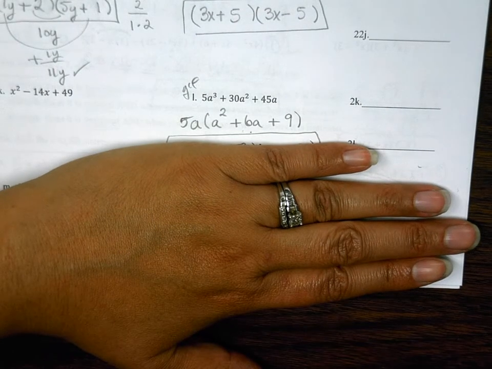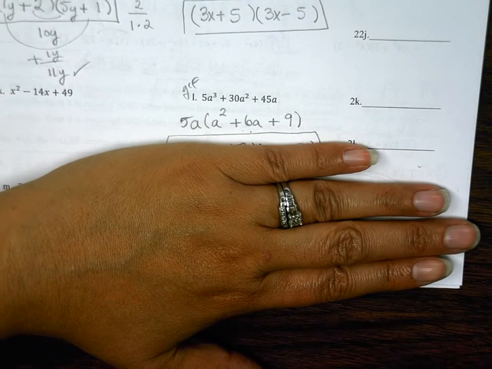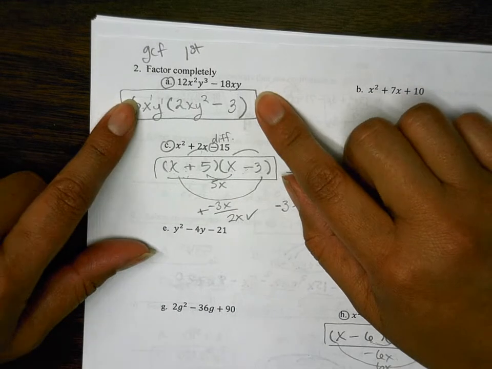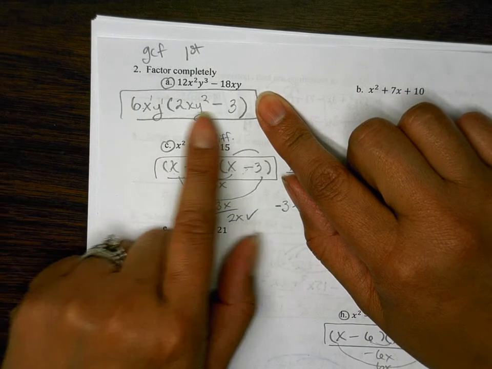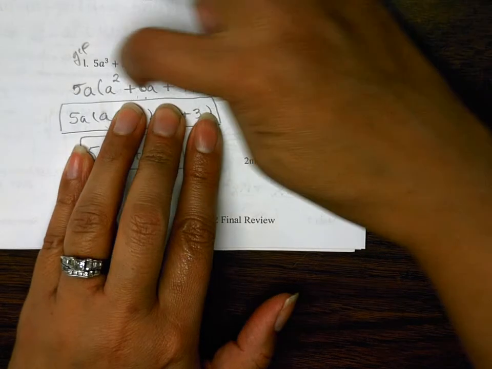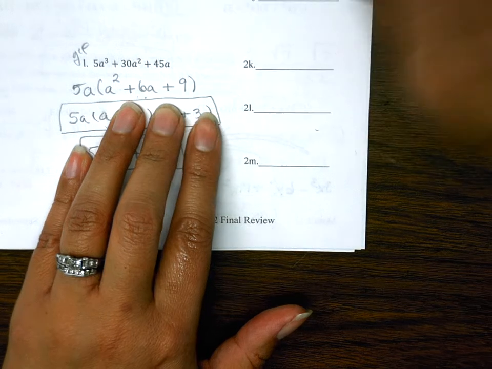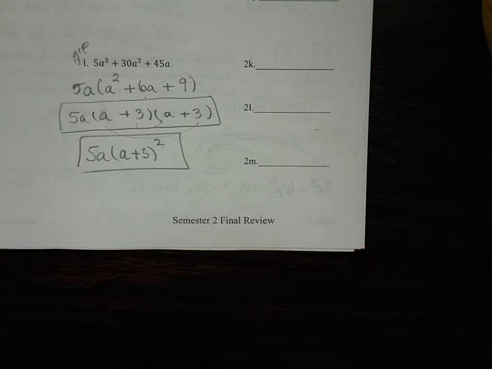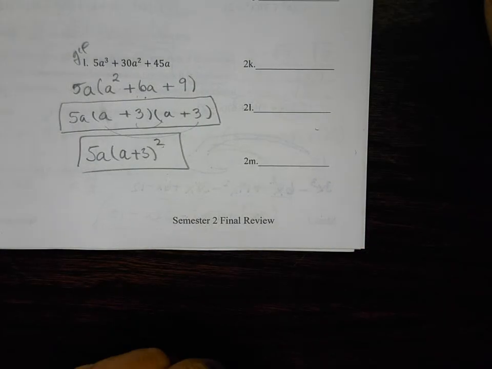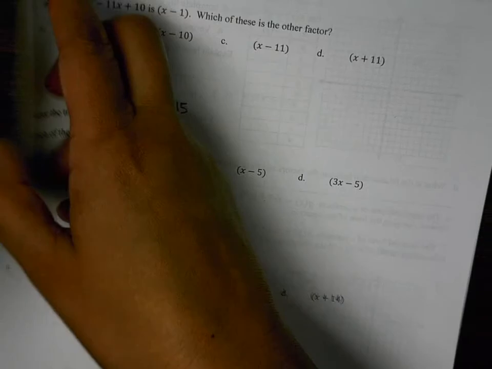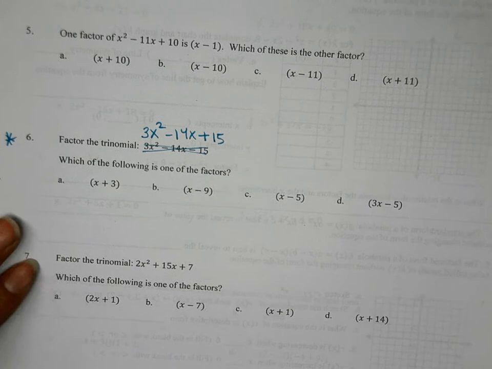Yeah. It's not okay to stop here, because if you factor once and you can still factor, is it wrong if you stop? Yes. Over here, why was it not wrong to stop? Was there anything to still factor? No, you were done. But here, can you still factor? Yes. So if you can still factor, it's wrong if you stop. You have to continue going. Factor completely, or multi-step factoring.